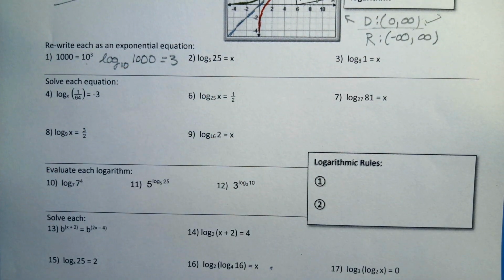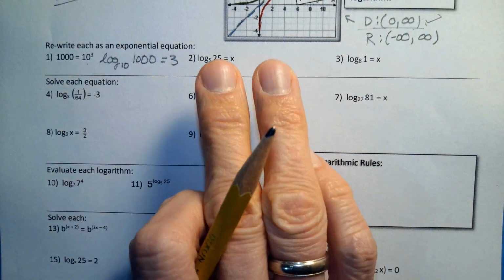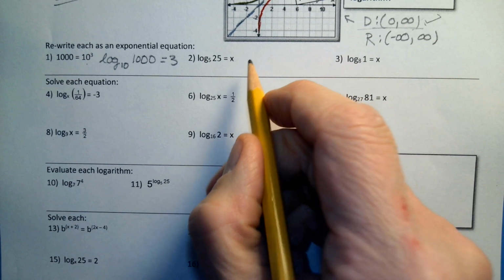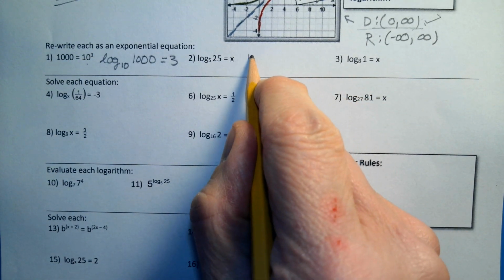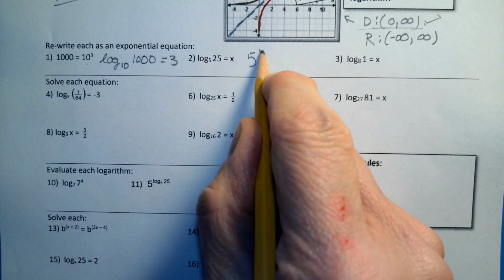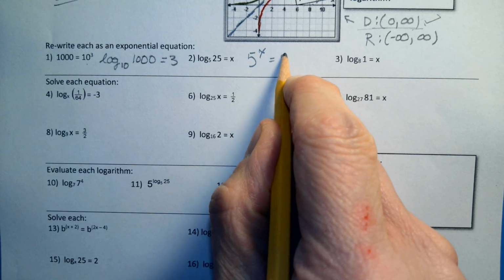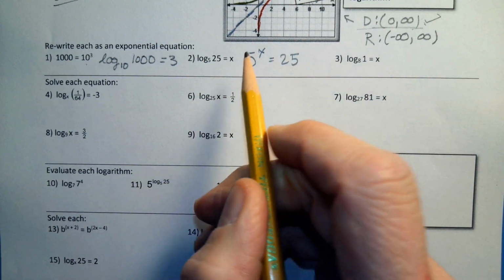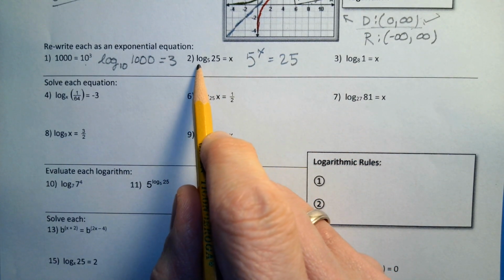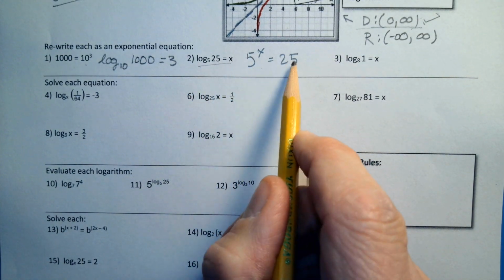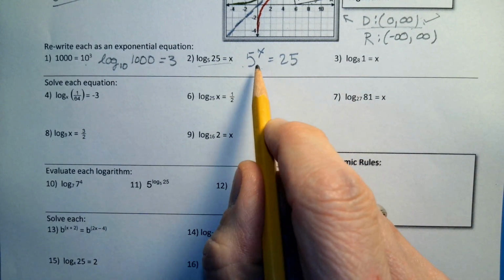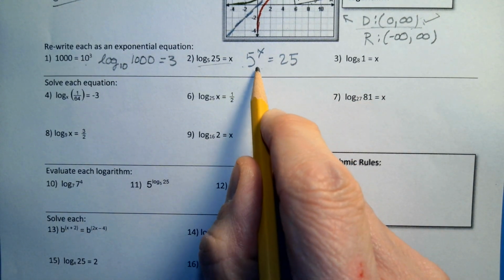Okay? All right, convert these then to an exponential. So the base 5 raised to the x equals 25. Often, at least to start with, we can convert this to an exponential. Now if we wanted to solve this, we weren't asked to, but if we wanted to, we just make the bases the same, right?